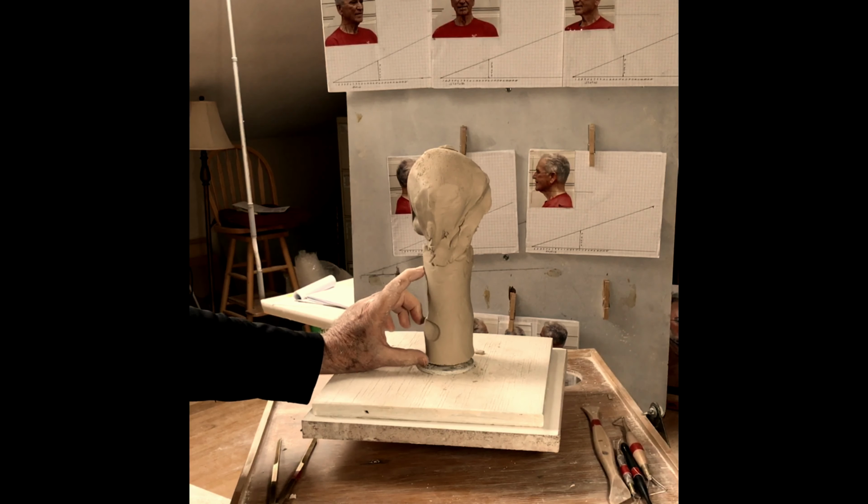We'll start with the orbits, the bony sockets for the eye. We allow about 1/4 of an inch on each side here, sweeping up to the brow line and back.